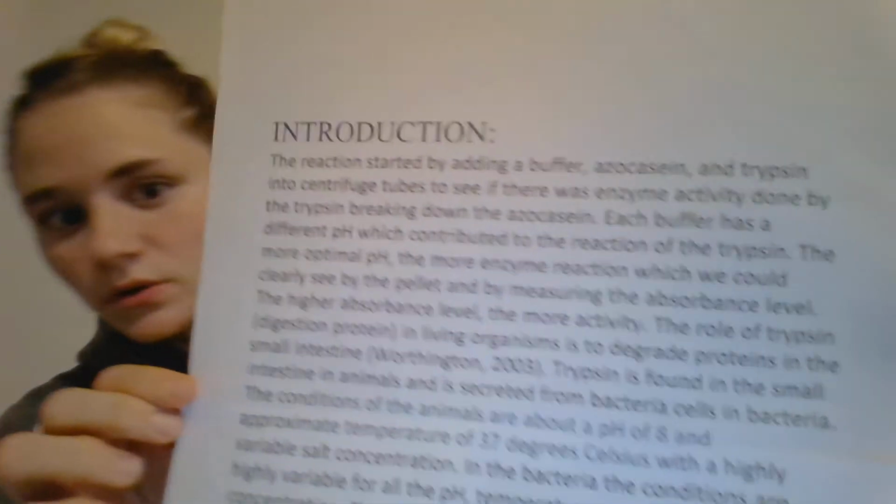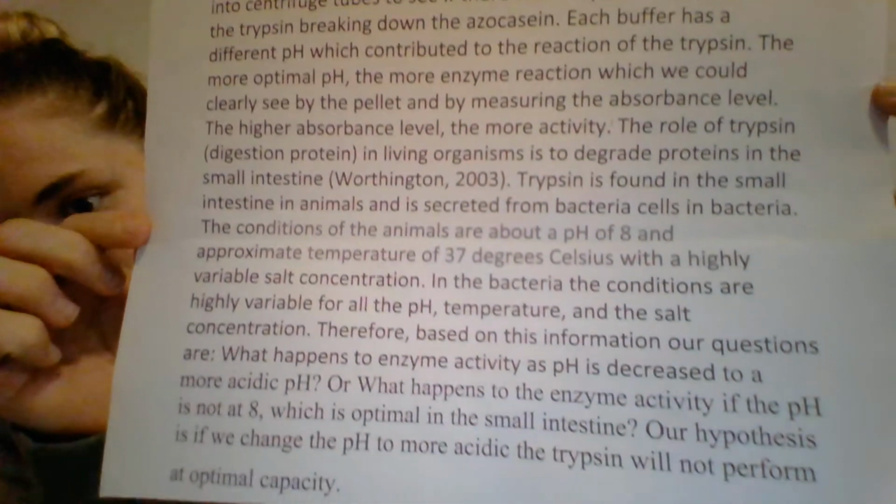To start with the introduction, I'll be showing you the papers and then I will be presenting the information. So this is the introduction.